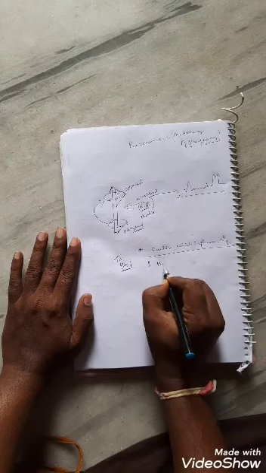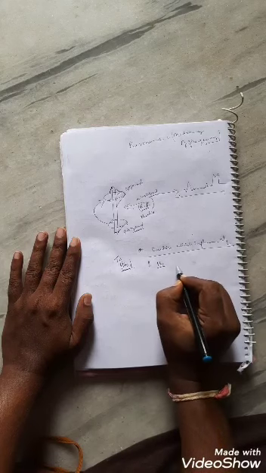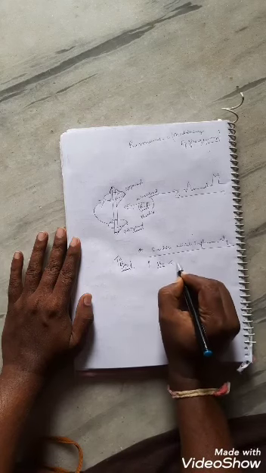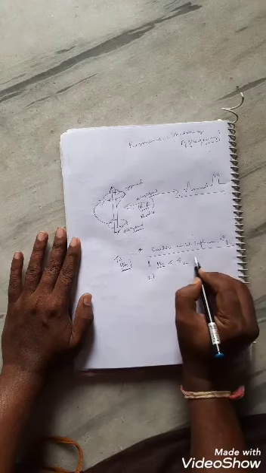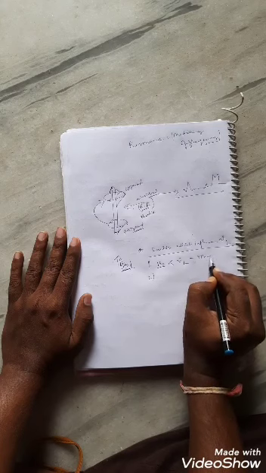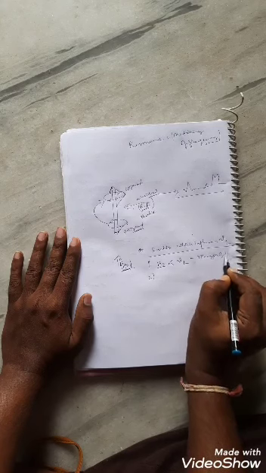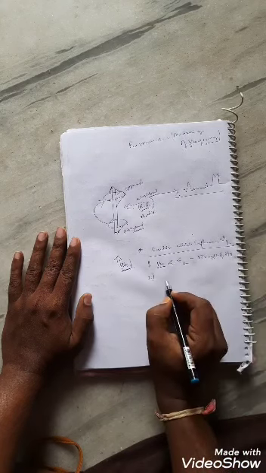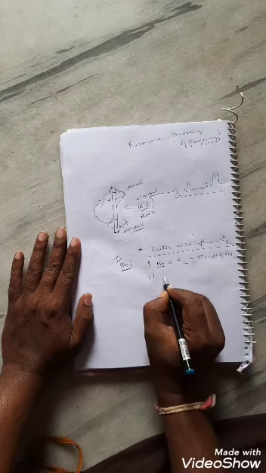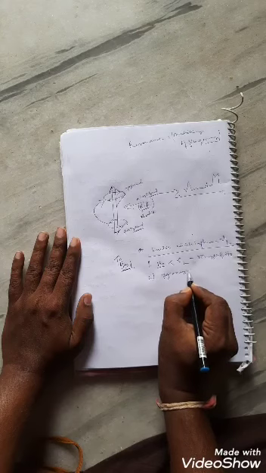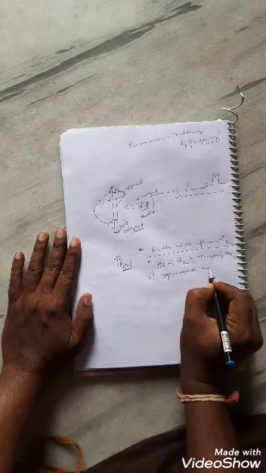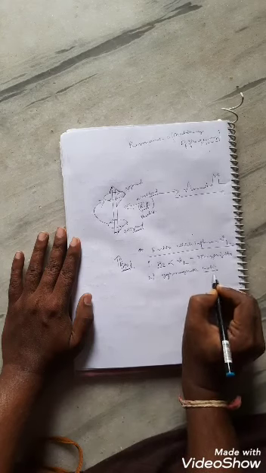Higher the applied external magnetic field, higher will be the precessional frequency. So this is the strength of the applied magnetic field. And another one is the gyromagnetic ratio of the spinning body.